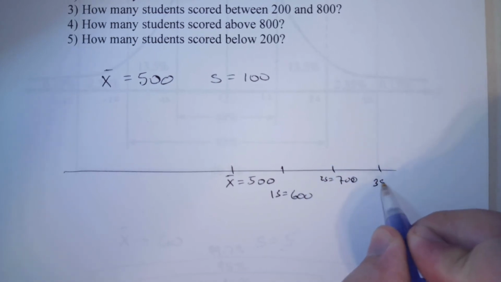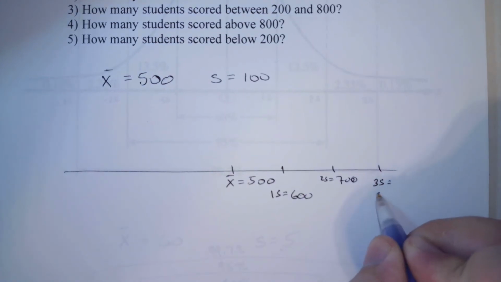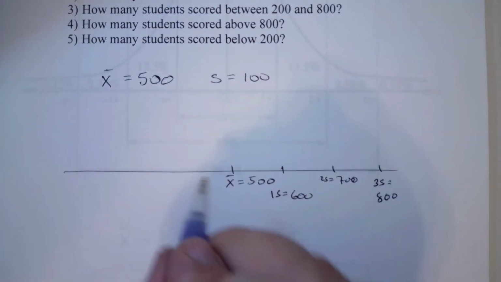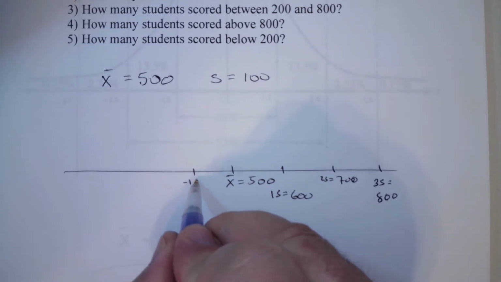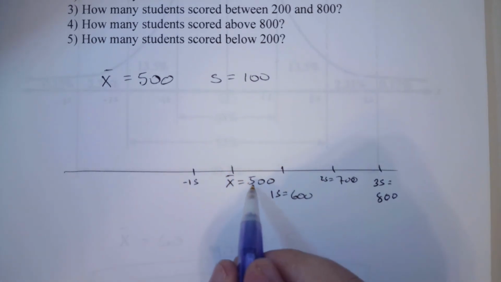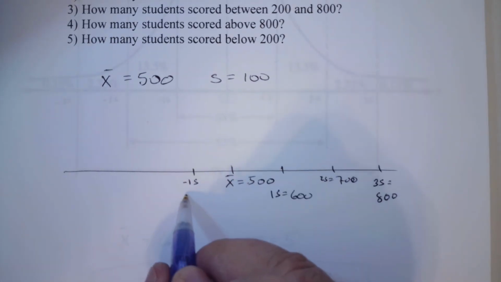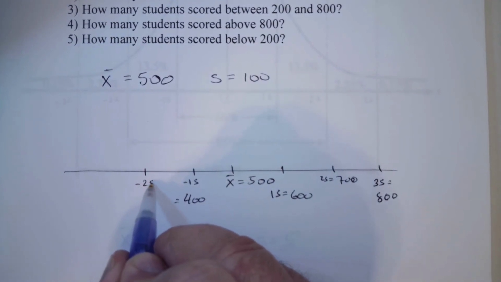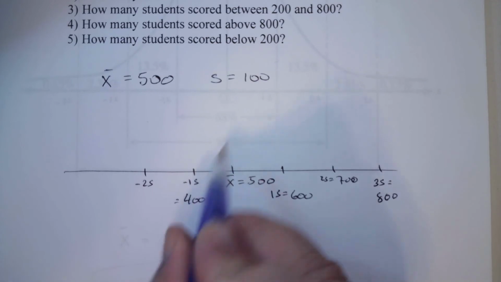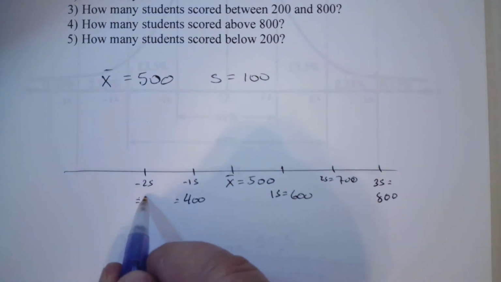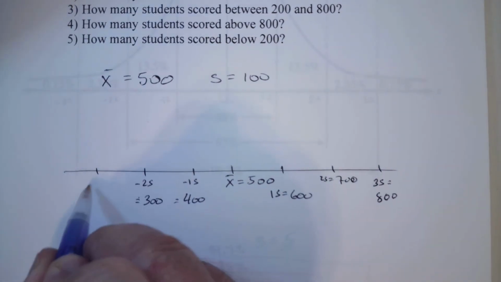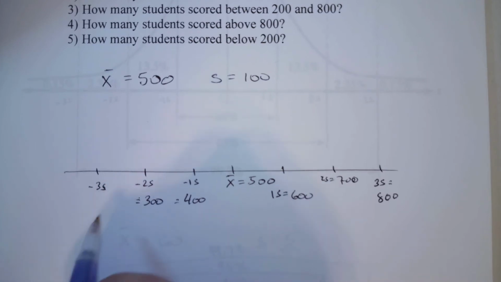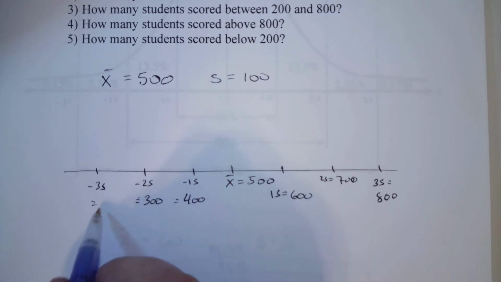And then 3 standard deviations, 700 plus 100 gives us 800. 1 standard deviation to the left, 500 minus 100 is 400. 400 minus 100 is 300. And 3 standard deviations is going to give us 300 minus 100 is 200.